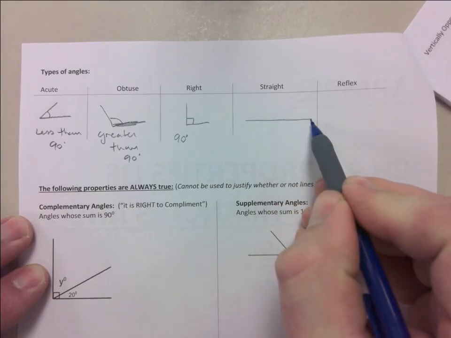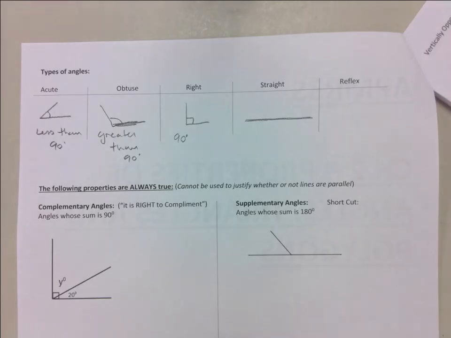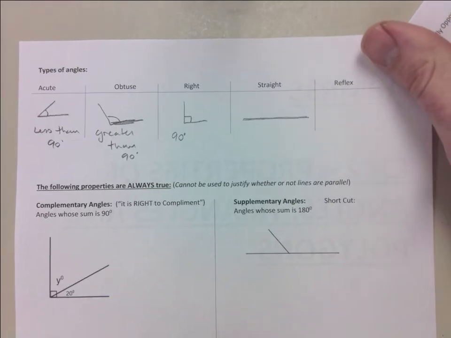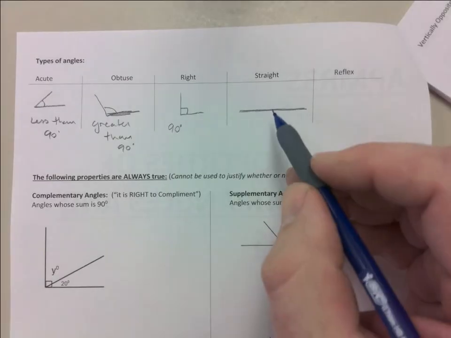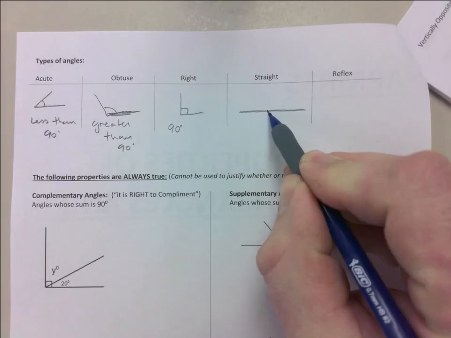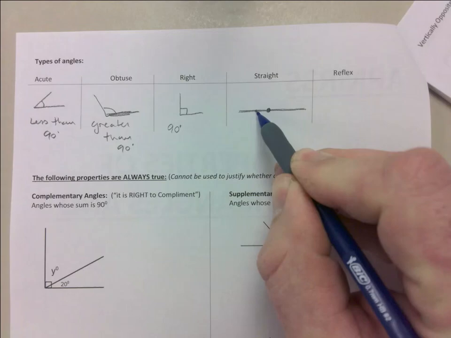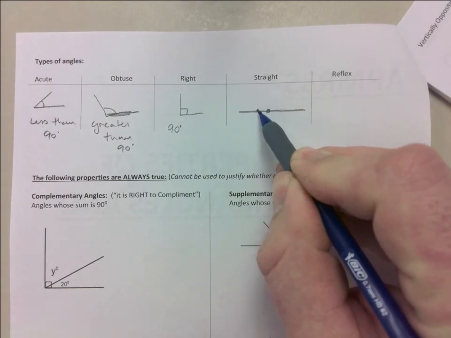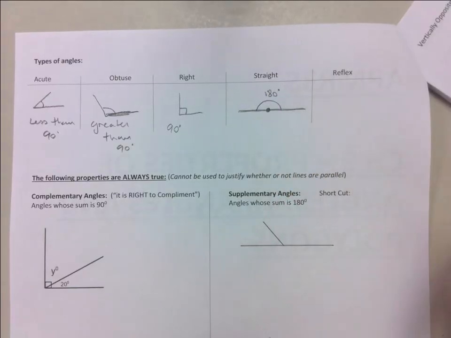A straight angle, I would say this one is not as valued as it should be. When you have a straight angle, you can cut that line anywhere you want, and if you measure from this side all the way to the other side, you've got 180 degrees.